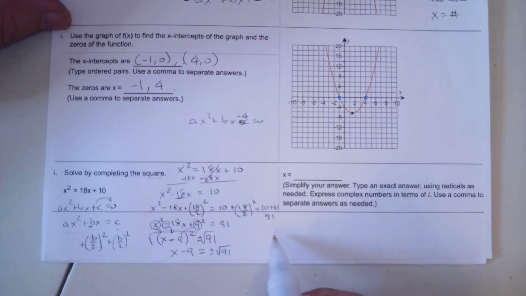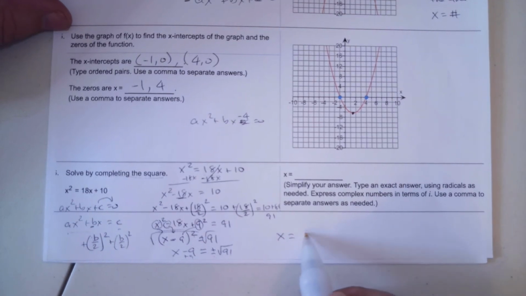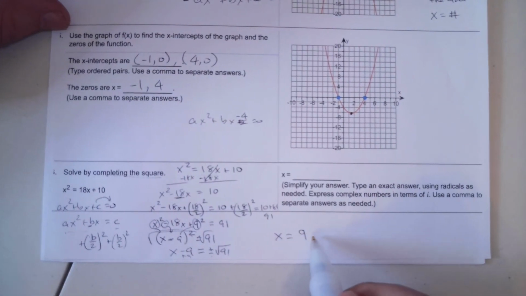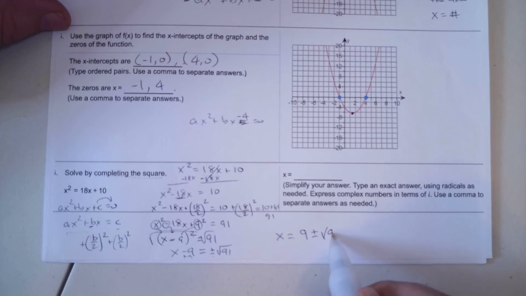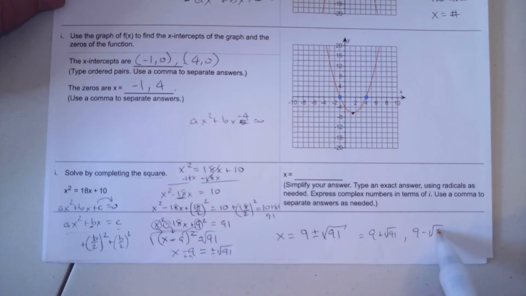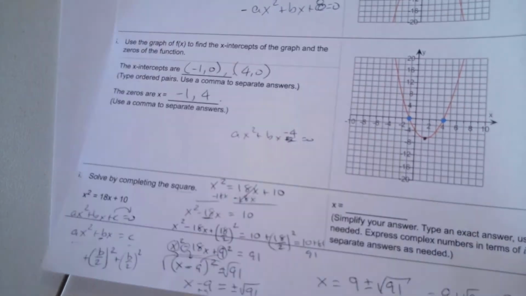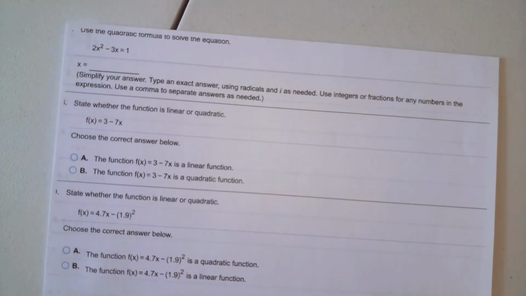Last step is we add 9 to both sides. So we have x equals positive 9, because we added 9, plus or minus square root of 91. So again, it wants all the answers separated, so your answer is going to be 9 plus square root of 91, comma, 9 minus radical 91. All right, so that's that question. Those questions. 3 more.